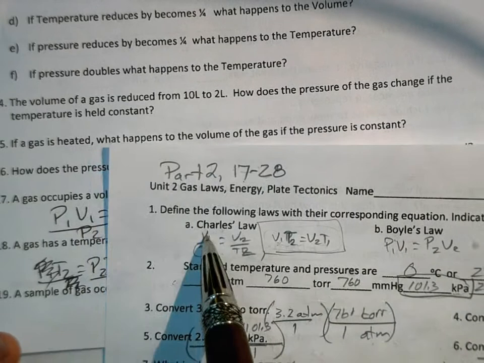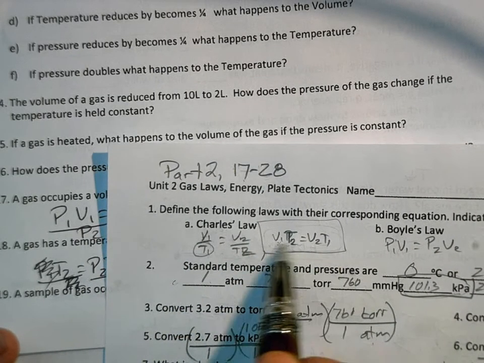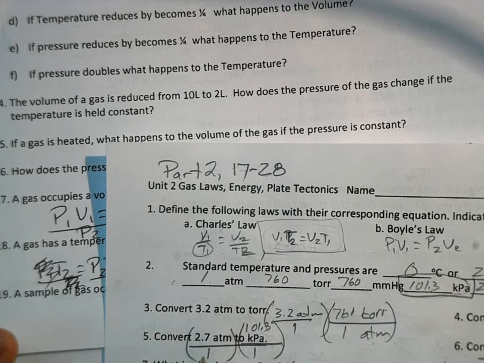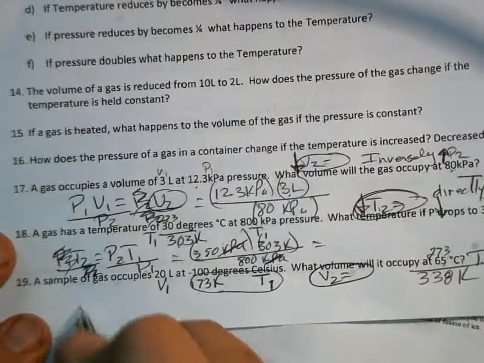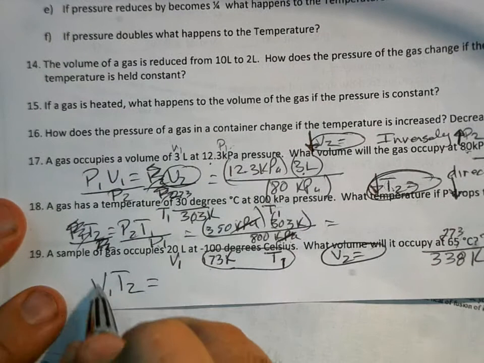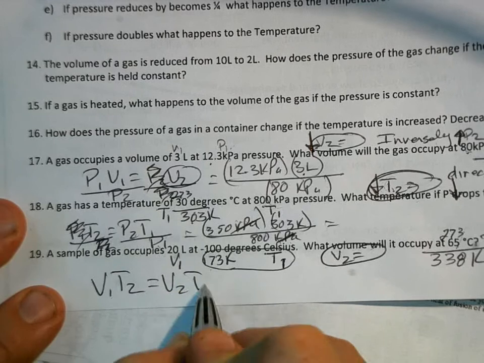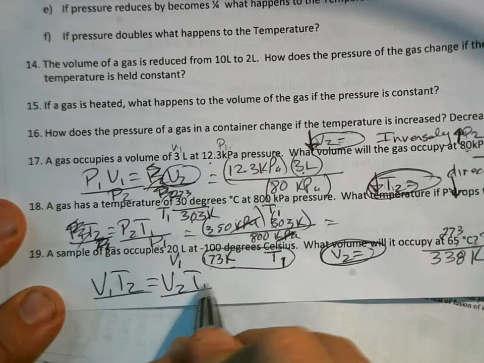Charles's law is set up first as a fraction. I would recommend you cross-multiply it so that you're ready to isolate for any variable you need. So that's going to be V1 times T2, equal to volume 2 times temperature 1, and we're looking for volume 2. So we've got to get rid of temperature 1 over here.